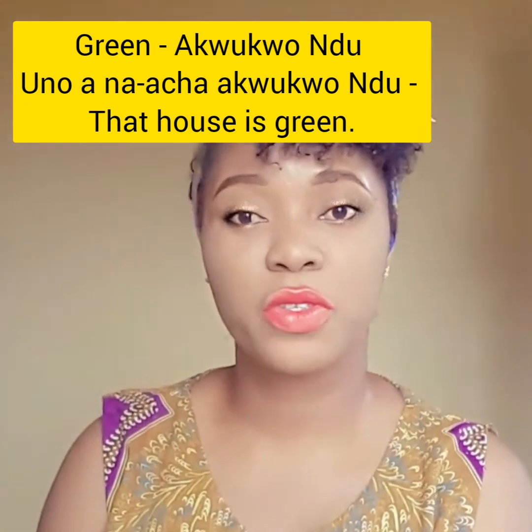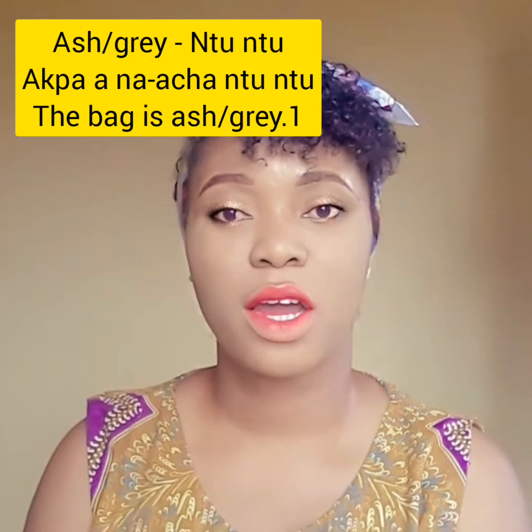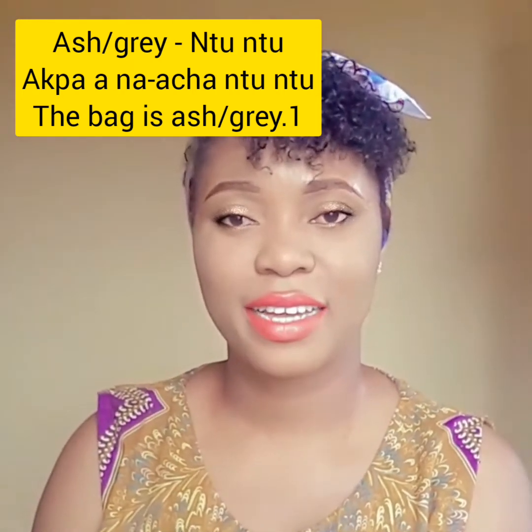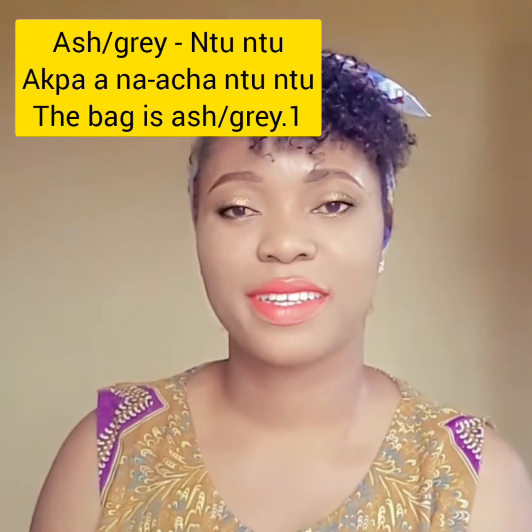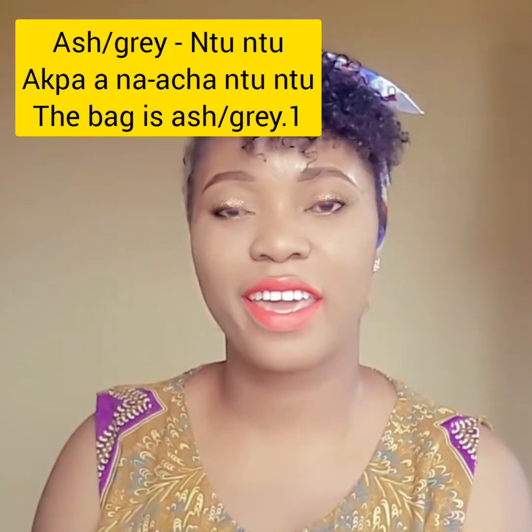Now we move to ash or gray. In Igbo, we say ntonto, ash. Ọ na-acha ntonto. Akpa na-acha ntonto. It means the bag is ash in color or gray in color. So ntonto for ash or gray.